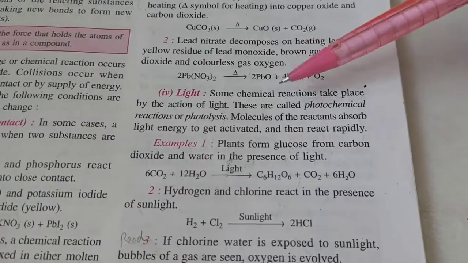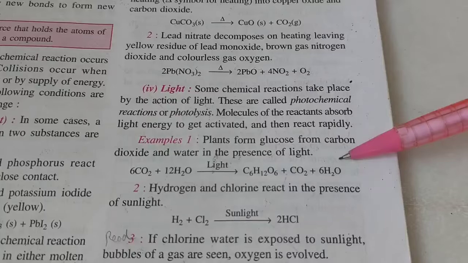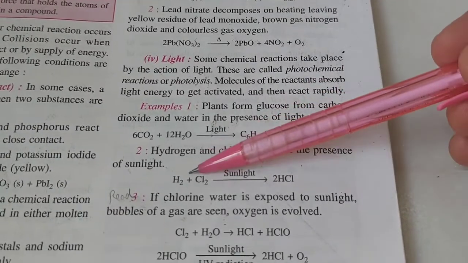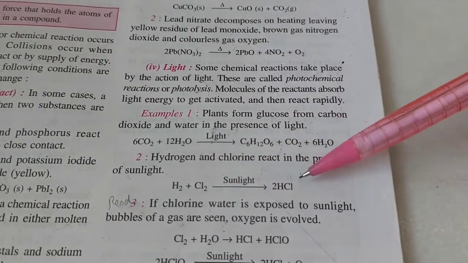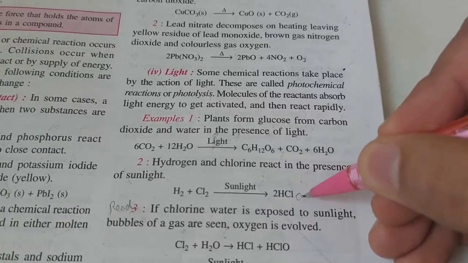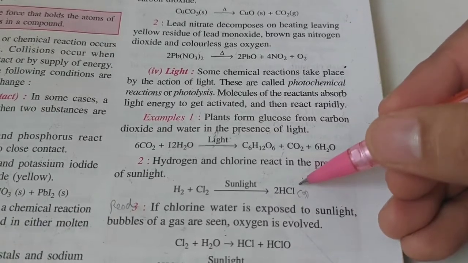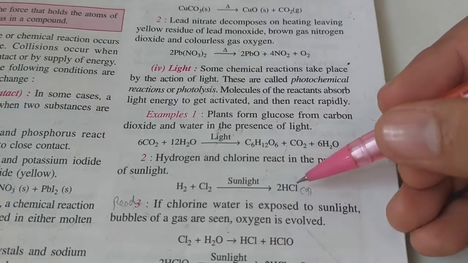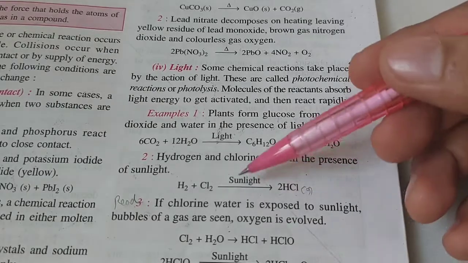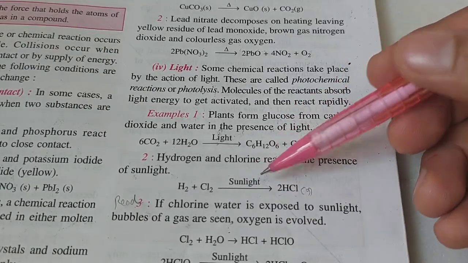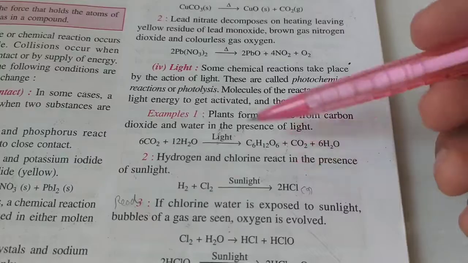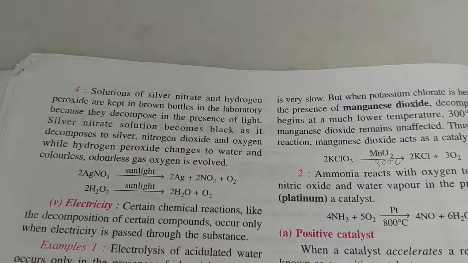Some reactions require light, for example photosynthesis, and even combination of hydrogen and chlorine to give you hydrogen chloride gas. So yeah, I mentioned gas, otherwise one may assume it's an acid, hydrochloric acid. So that reaction also requires sunlight, but direct sunlight would make it explosive, so use diffuse sunlight here. The third example, mark it as read.